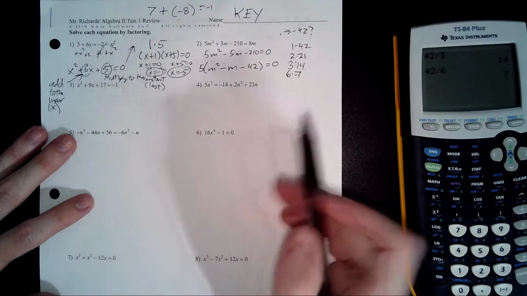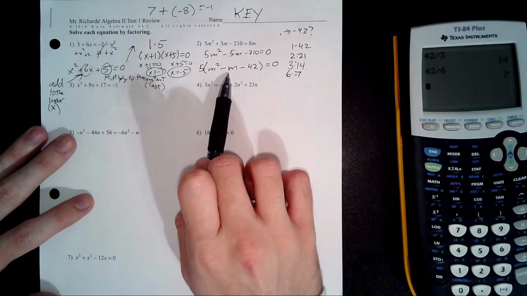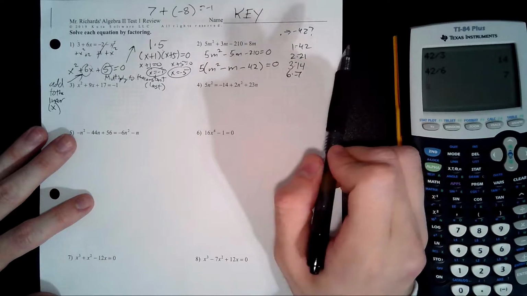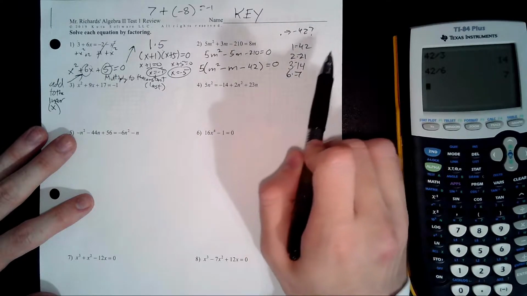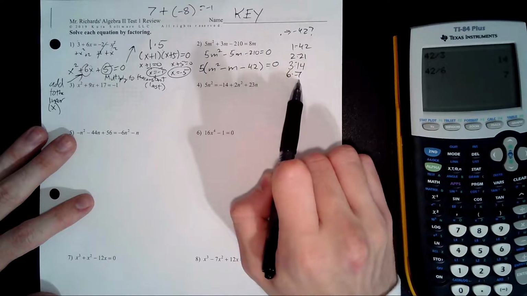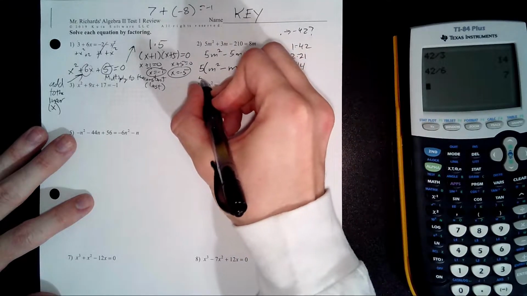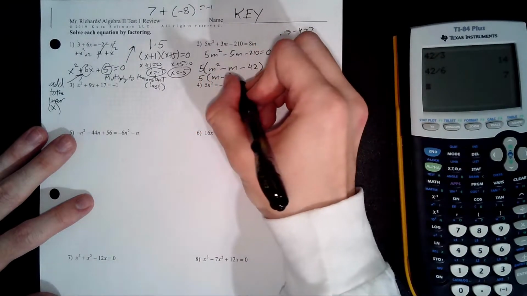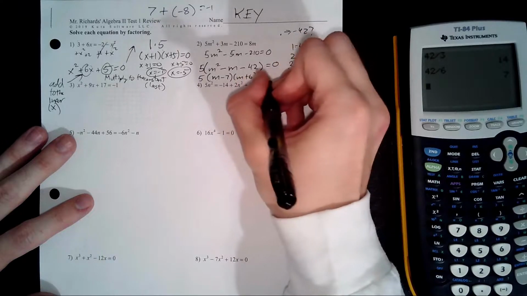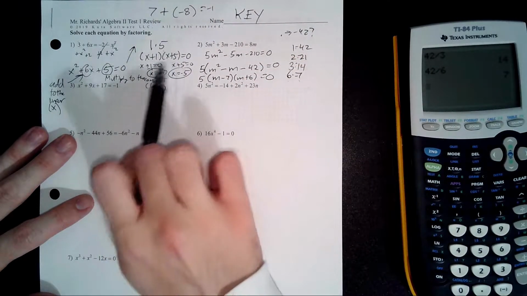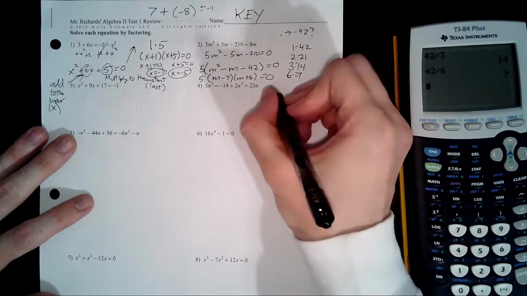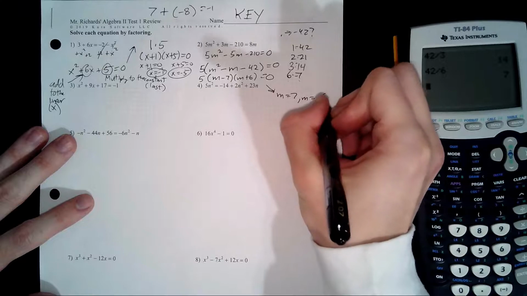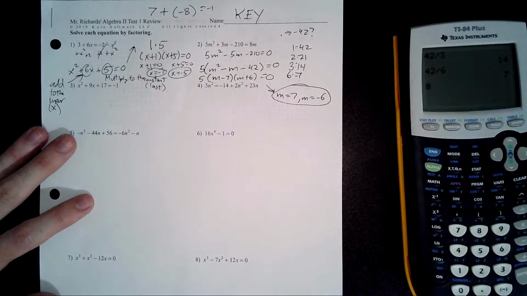Now we simply figure out which one of these adds to negative 1. In this case, we have negative 42 and 1. That's negative 41. That doesn't work. Negative 21, 2. Negative 19. Negative 14, 3. Negative 11. But negative 7 and 6, that works out perfect. 5 multiplied by m minus 7 multiplied by m plus 6 equals 0. And by the same logic as over here, when you simply add, subtract to both sides, our final answer is m equals 7 and m equals negative 6. Not too bad.